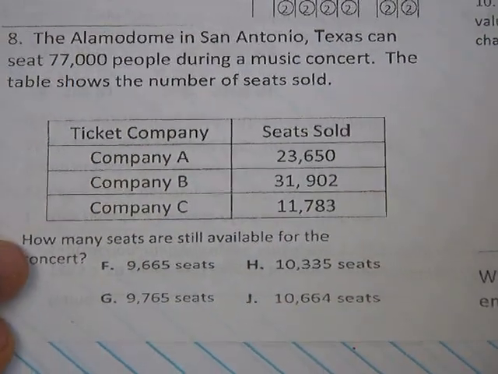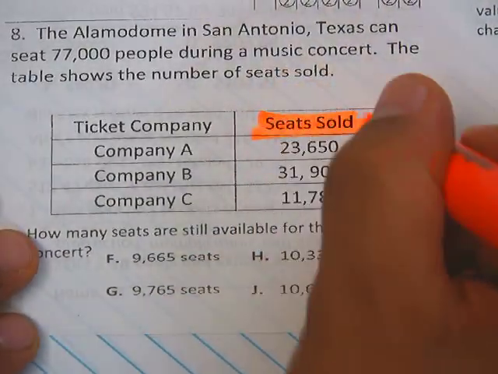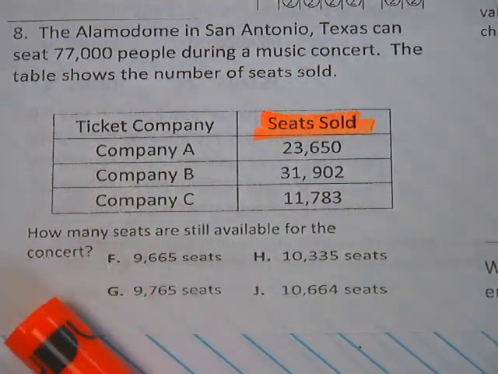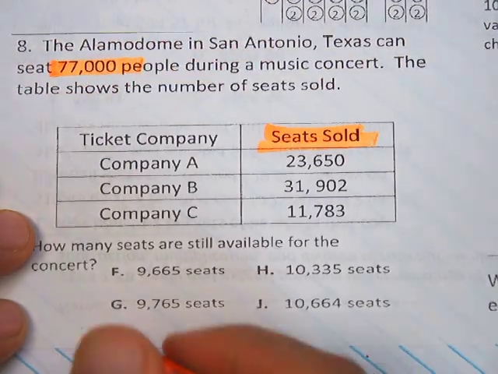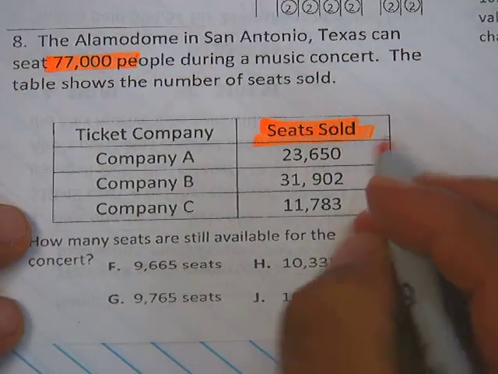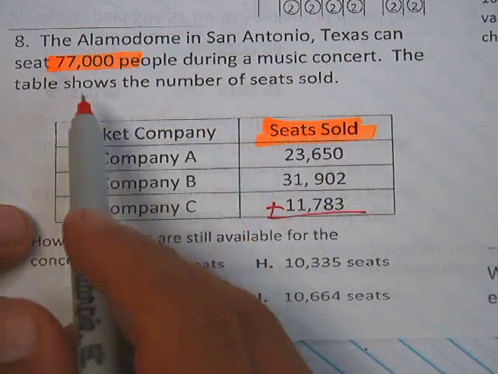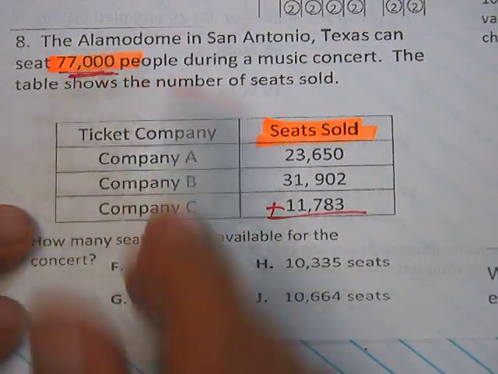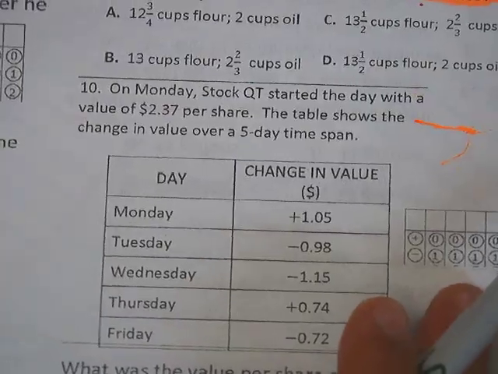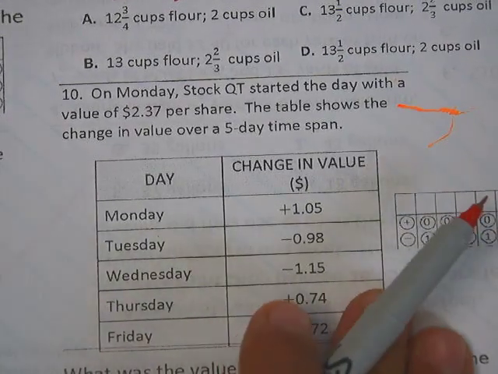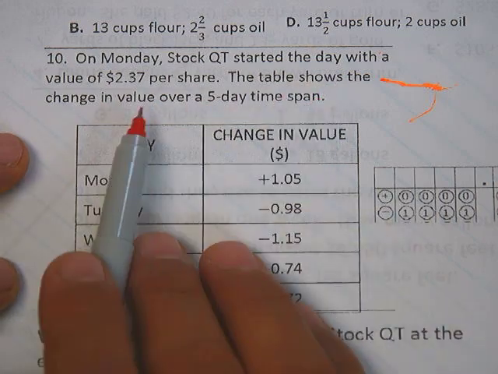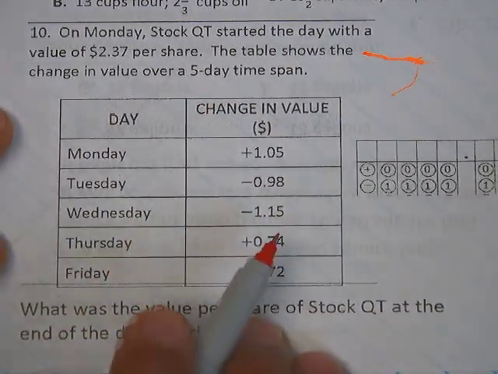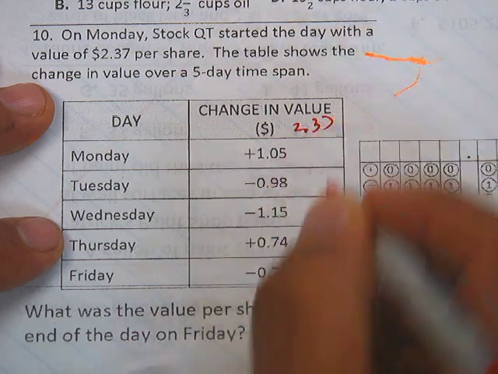And then number 8. The Alamo Dome in San Antonio, Texas seats 77,000 people during the music concert. The table shows the number of students seats sold. Okay. How many seats are still available? Okay. Obviously these are the tickets sold. And you know that the Alamo Dome fits this many people. Okay. All you gotta do is add them up, see how many have sold, and see how many are still available before this fills up.